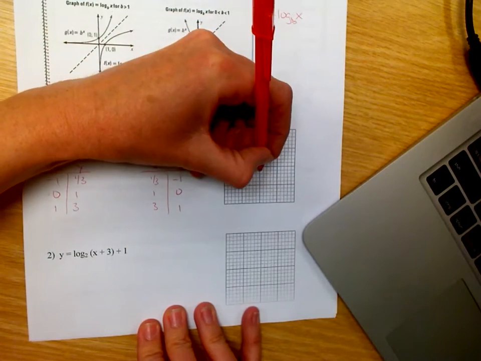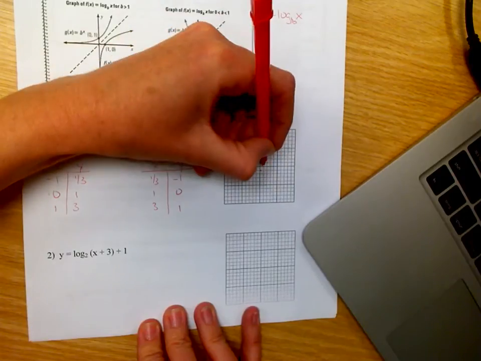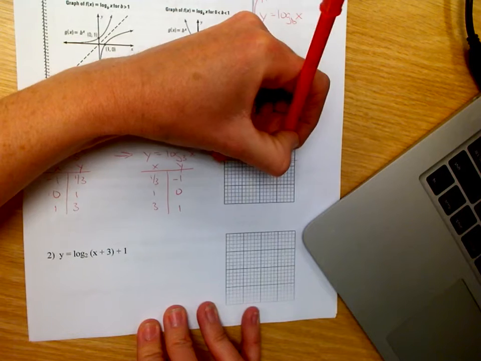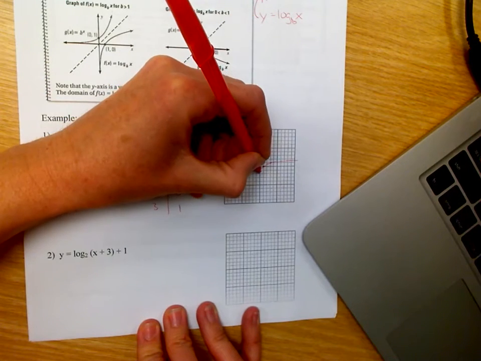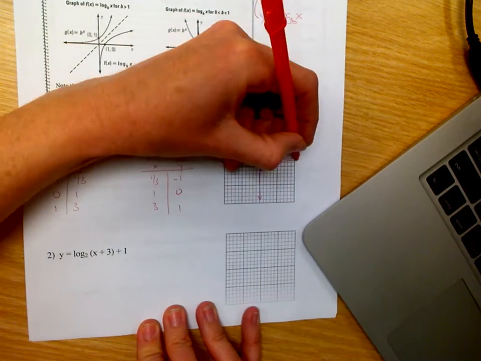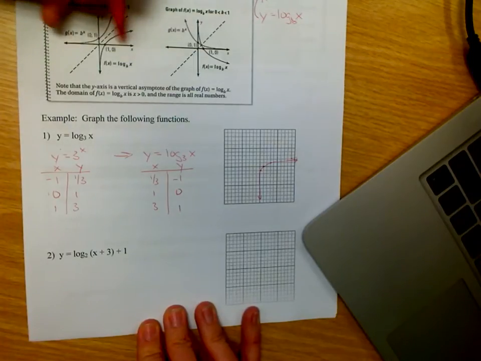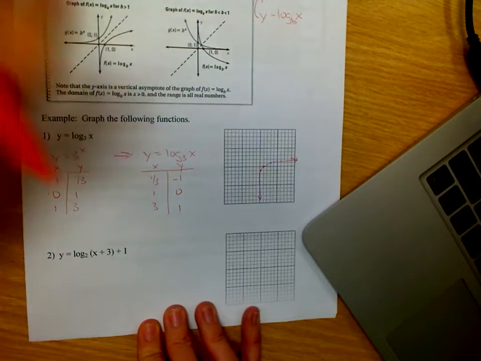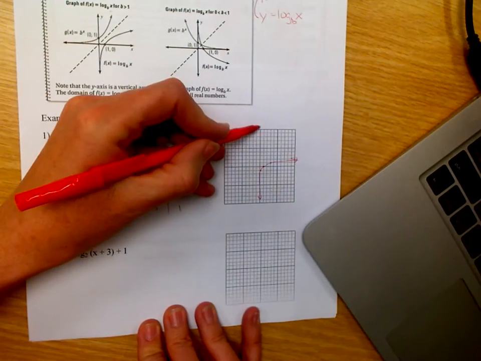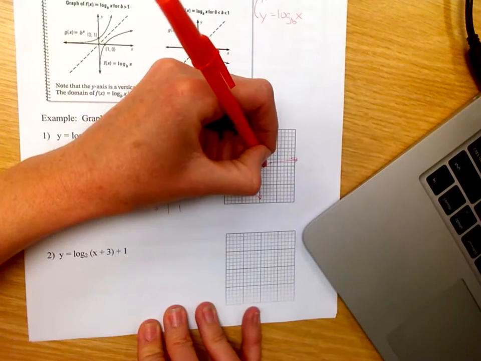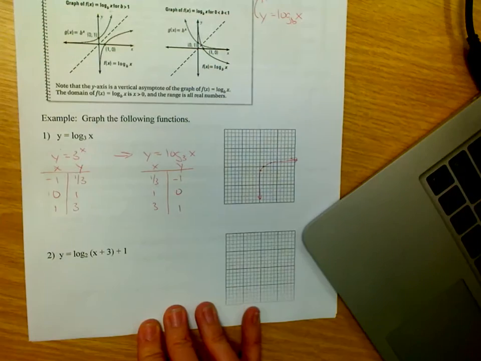So at 1/3 I should be down at negative 1. At 1 I should be at 0, and at 3 I should be at 1. And you get this curve kind of like this, and the graph will skim along the y-axis there. When we graphed exponential functions, the horizontal axis was your asymptote, kind of like that invisible barrier. When you do the reflection, that causes that horizontal asymptote to become a vertical asymptote. And so that's why a log function will just kind of skim along the y-axis.